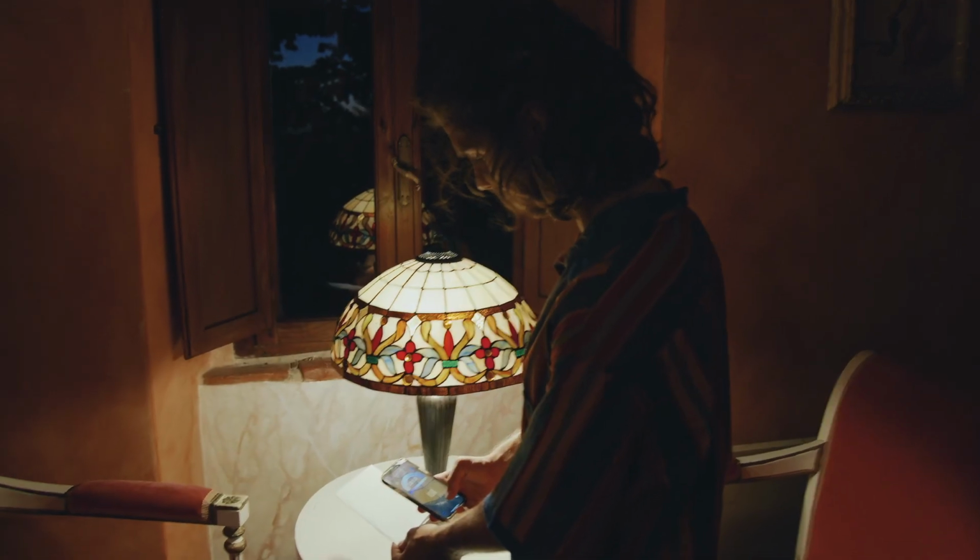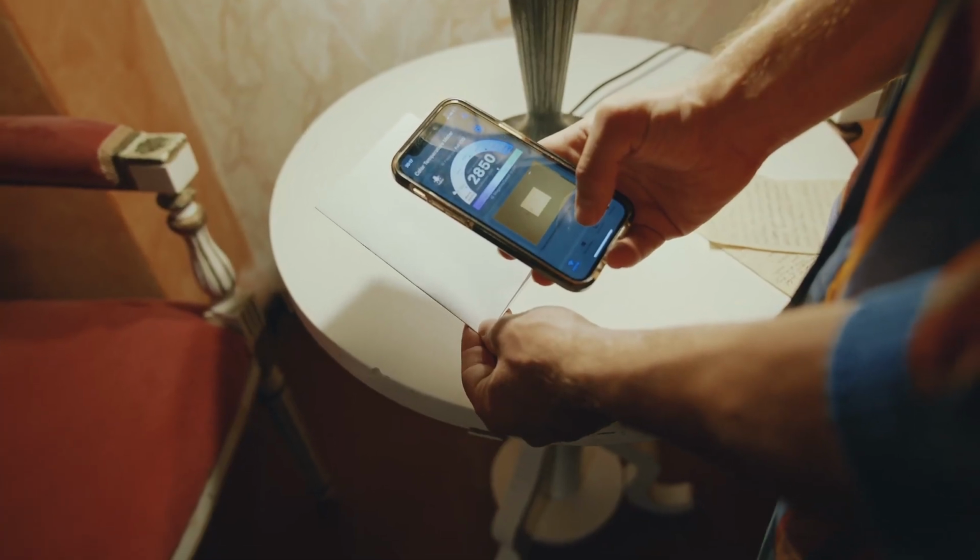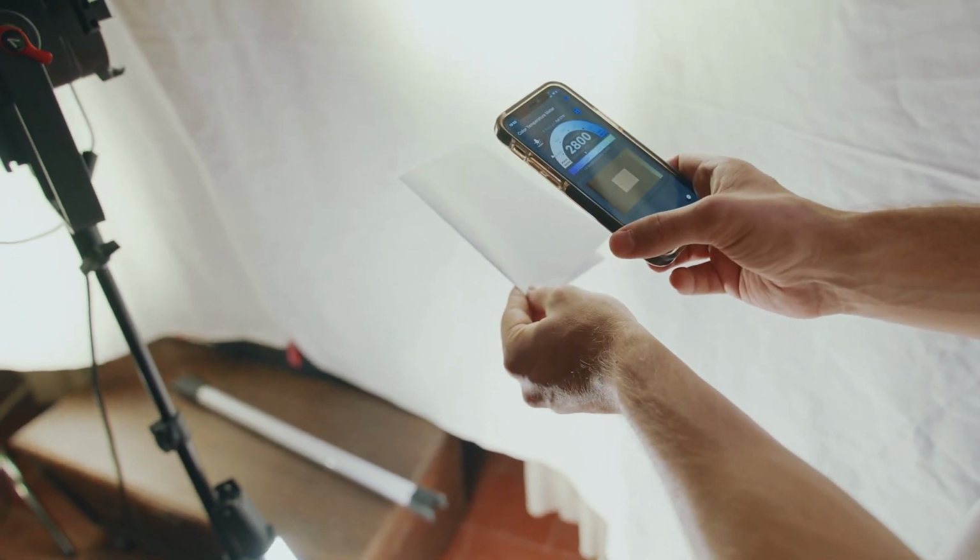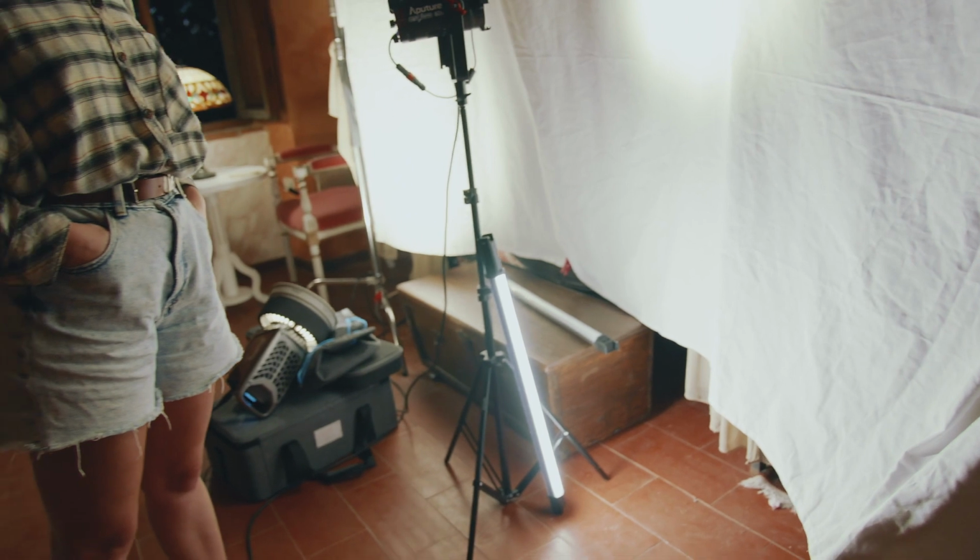So I opened the app, measured the light coming from the table lamp, and it was actually coming in at 2800 Kelvin. Changed the color temperature of my light sources to 2800, and now we got a much closer match. And now, since the relationship is right, I can make the whole image bluer, greener, warmer, and the whole thing is gonna shift properly because the relationships are correct.